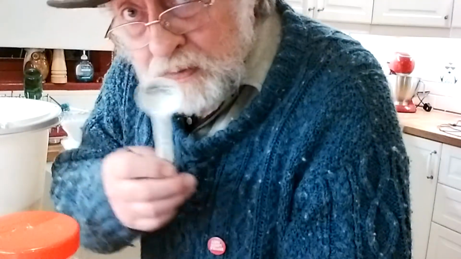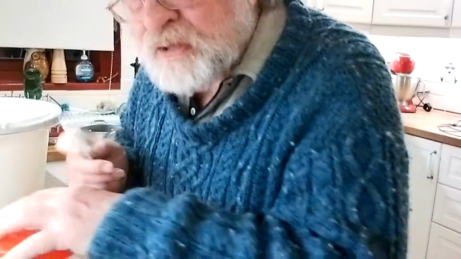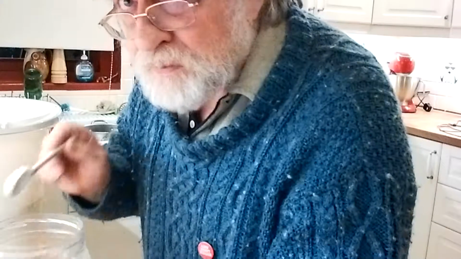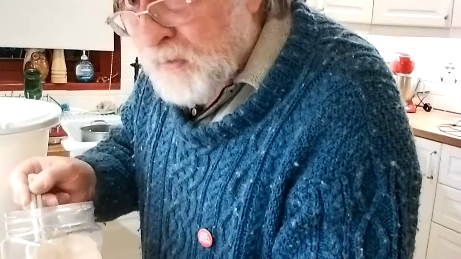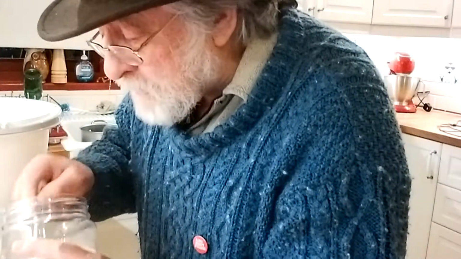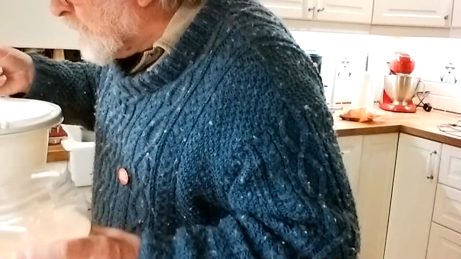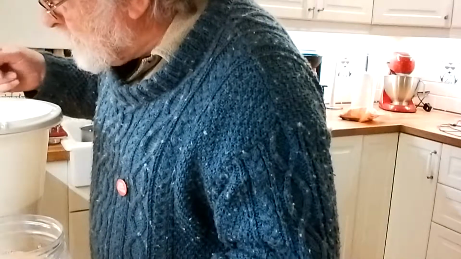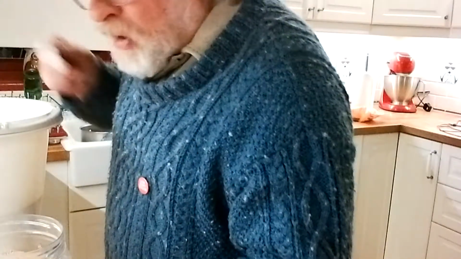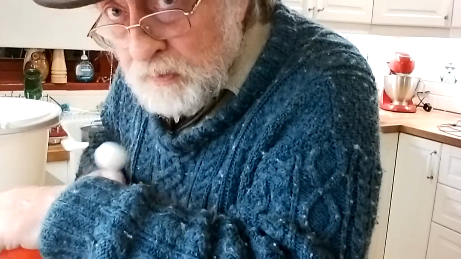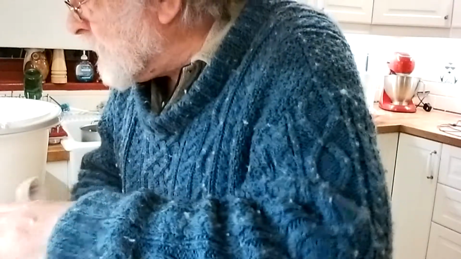Just for show, I have a spoon that says teaspoon on it. It reminds me that it's a teaspoon. Everything should be labelled in my house nowadays. There we go. Sprinkled over the top. 1 teaspoon of brewer's yeast. Maureen should have a label on her, so when I wake up, I know that it's her. So that's going in there.